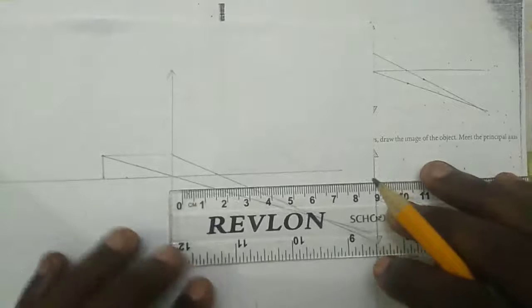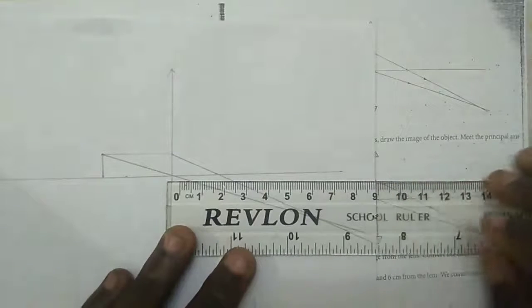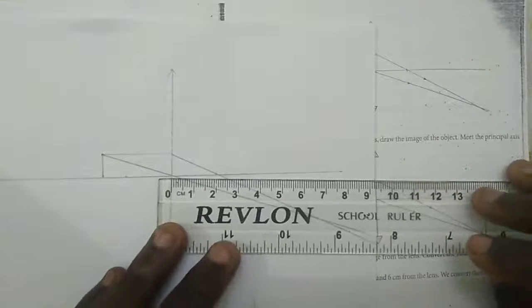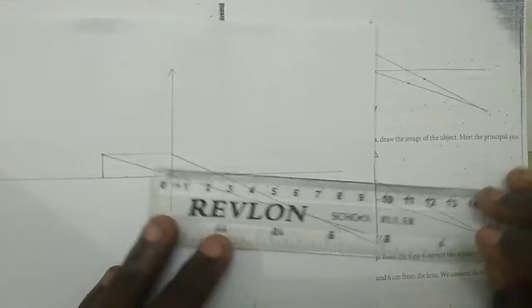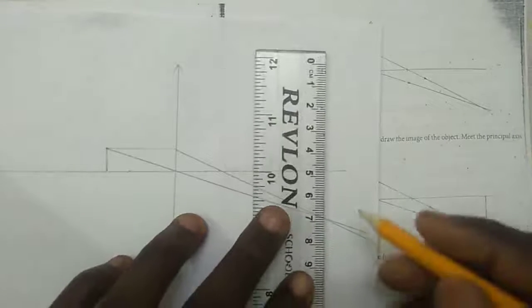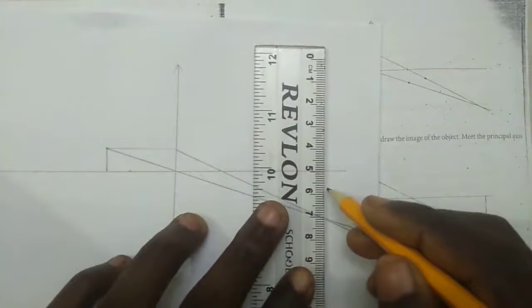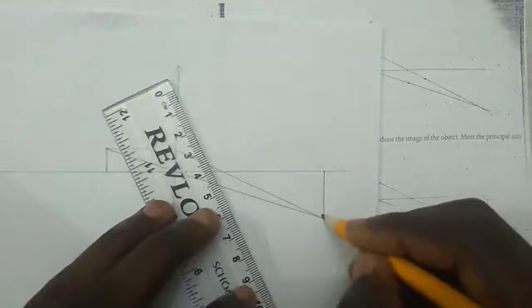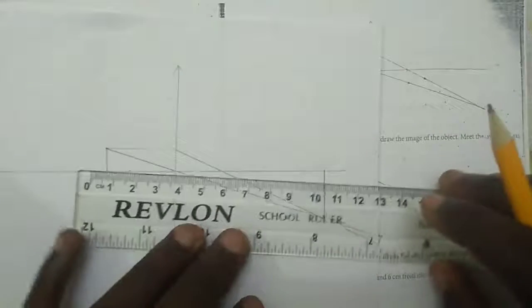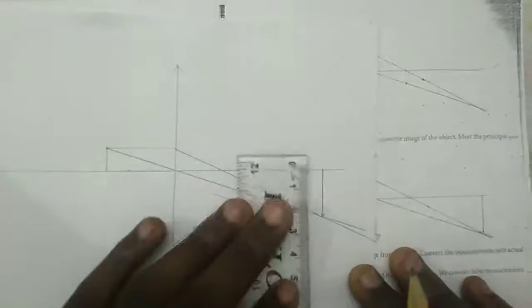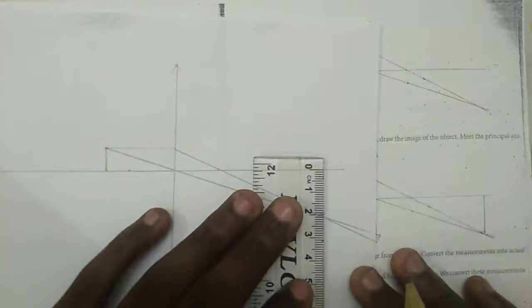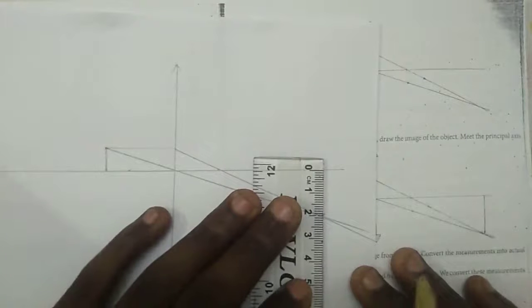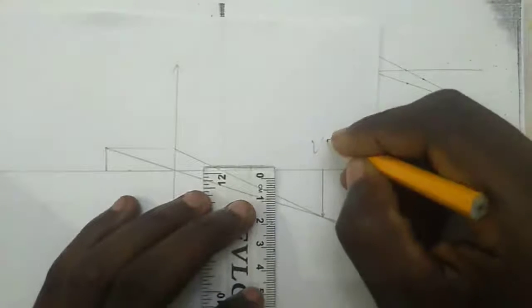tuone ngapi hapo. Image distance inakuwa ni, tuchole image pale, image distance, image yenye kwanza, image 8, image 8 hiyo 2 cm iko correct, iko vizuri.